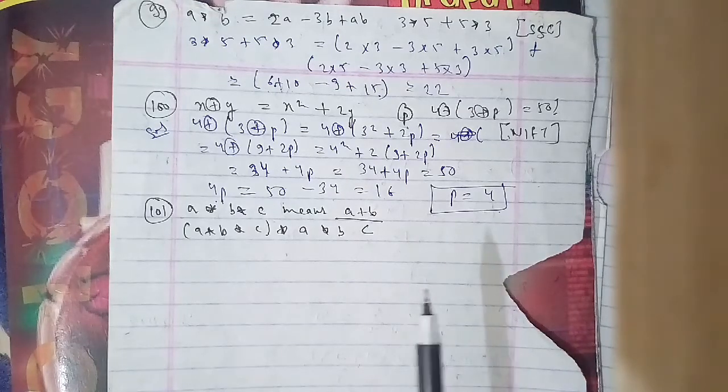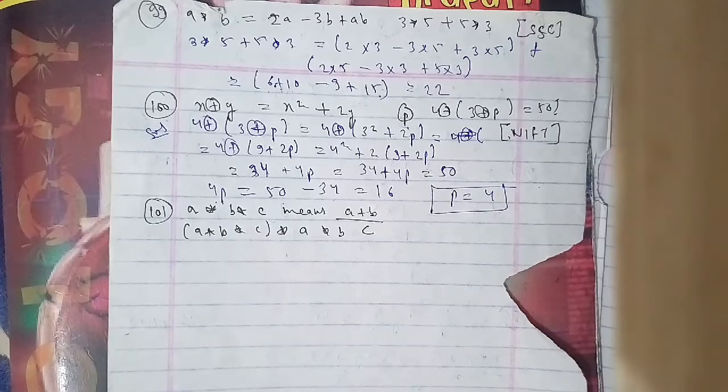For this we will go ahead with the solution, and that is also an important one. So here we go ahead with the solution.